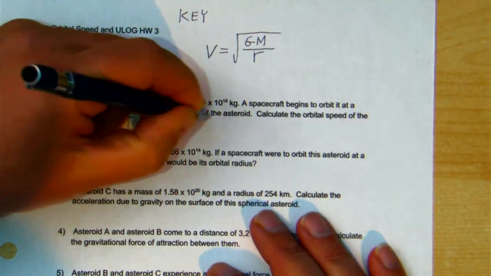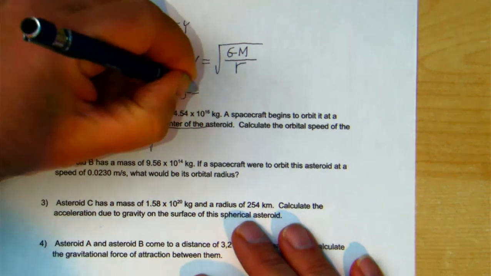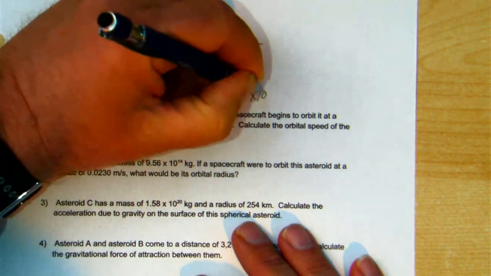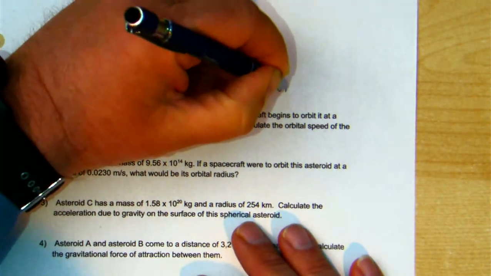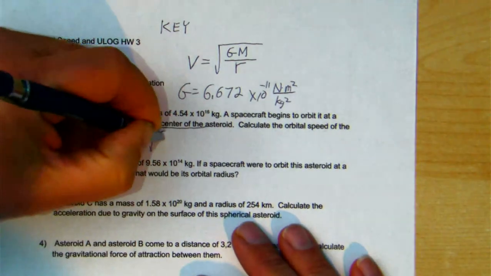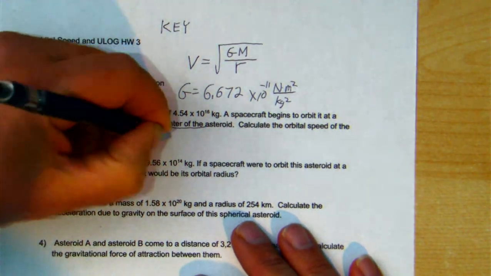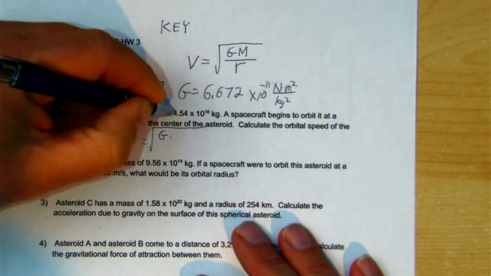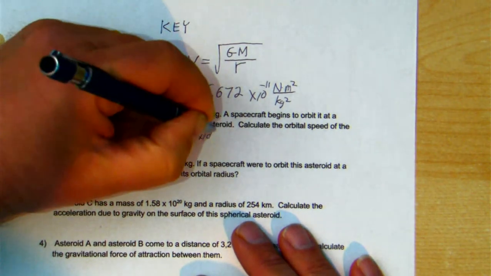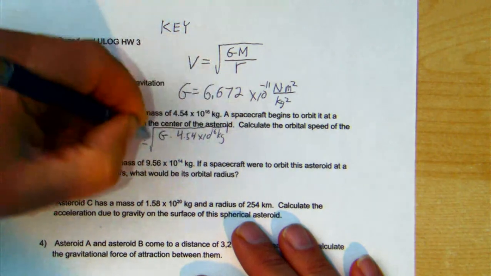And the numbers you're going to plug in, G has a value of 6.672 times 10 to the negative 11th power, newton meters squared per kilogram squared. So all that's going to go in, I'll just write G. For the mass, it's going to be 4.54 times 10 to the 16th power kilograms.